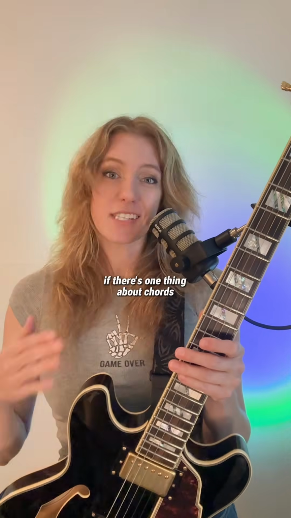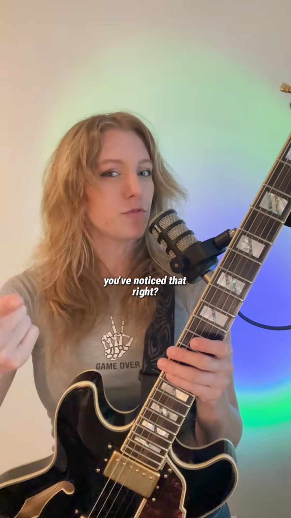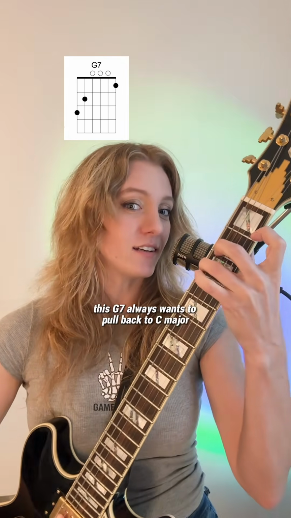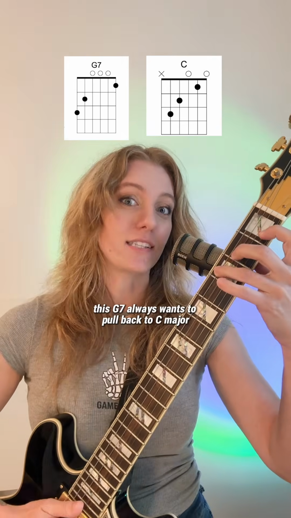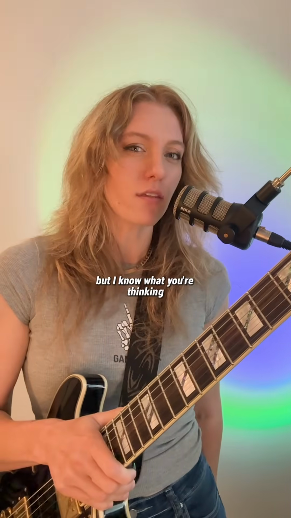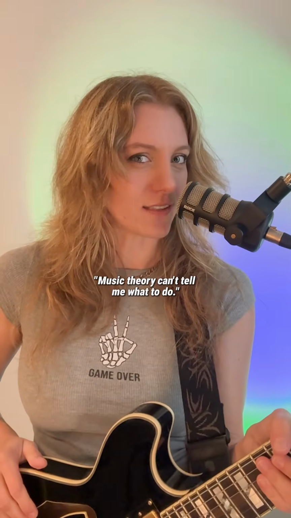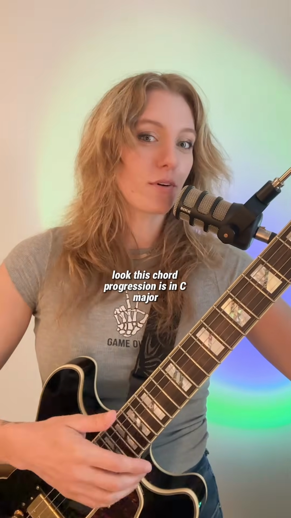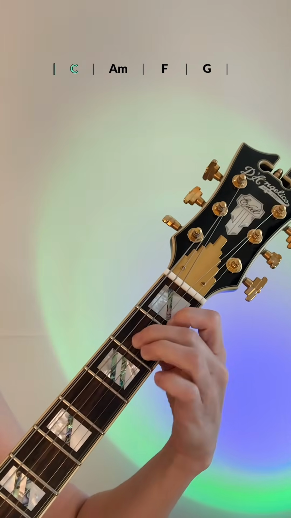There's one thing about chords, it's that they always pull back to the tonic. You've noticed that, right? This G7 always wants to pull back to C major. But I know what you're thinking. You're thinking, music theory can't tell me what to do. Look, this chord progression is in C major.